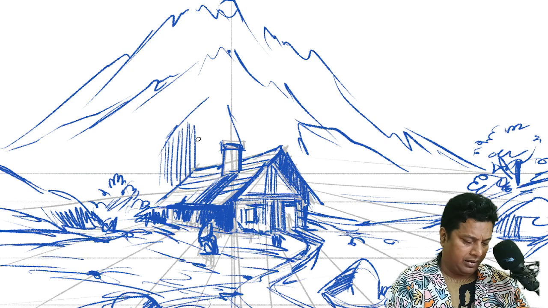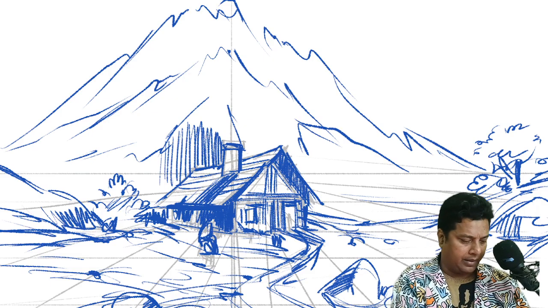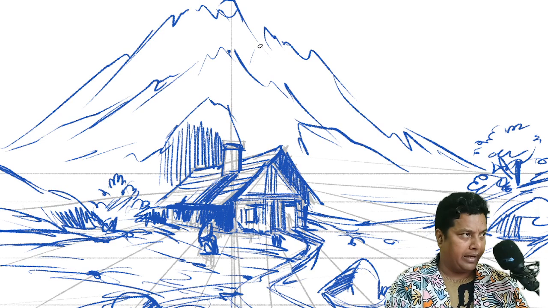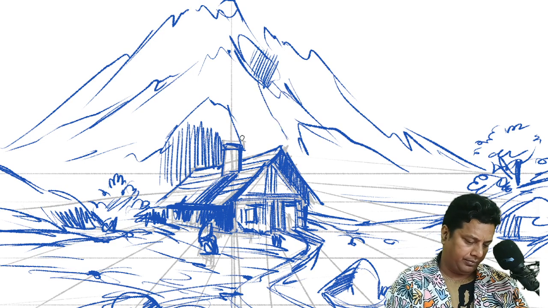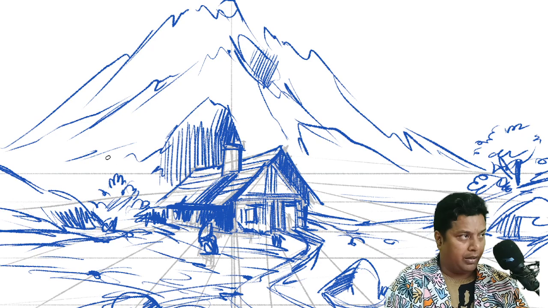Do like this, creating the characters. Here there's some tree. This is something like a mountain. This is a mountain. So this is quick sketching.